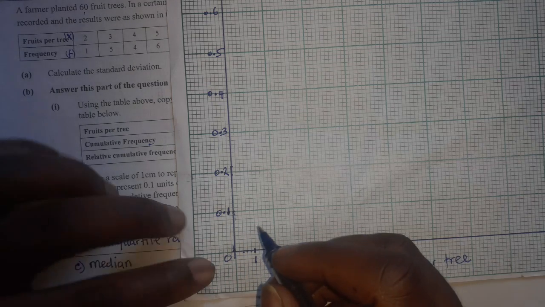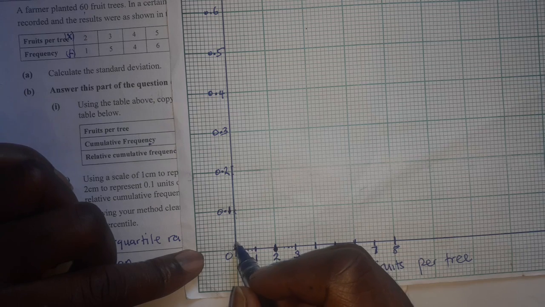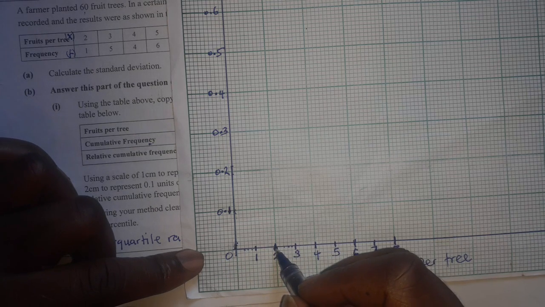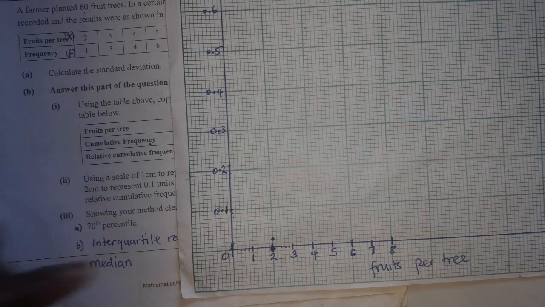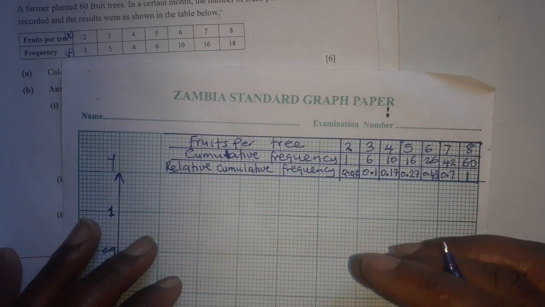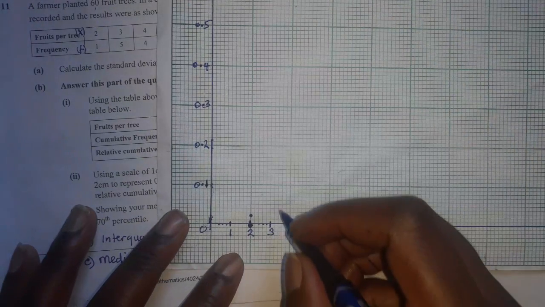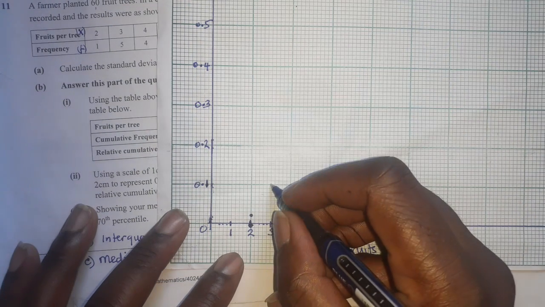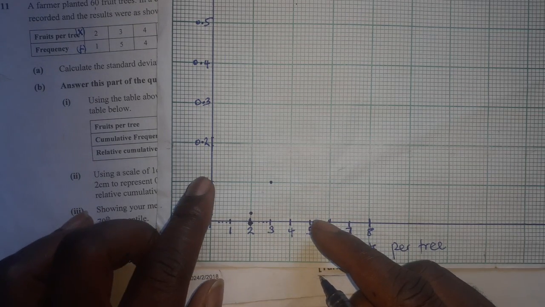So when we are counting, the first one is 0.01, the second one is 0.02. So 2, 0.02 is this point here. Then we go to the second one. What is the second one? It's 3, 0.1. It's this one here. 0.1 is this side.